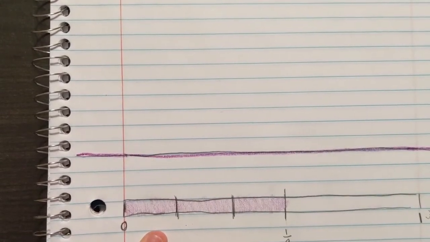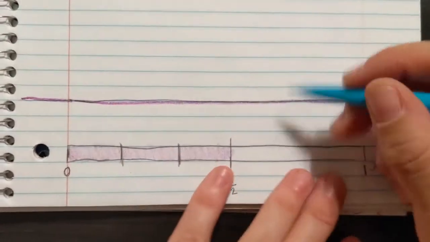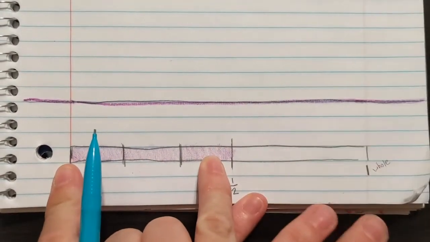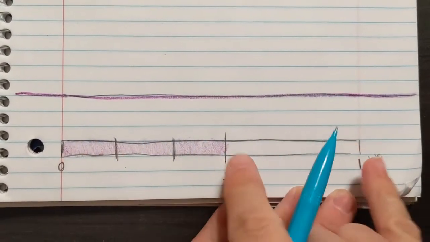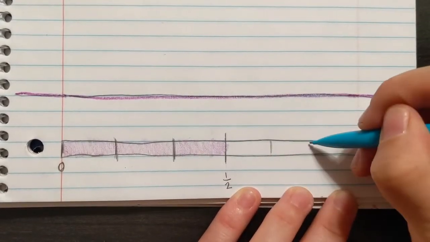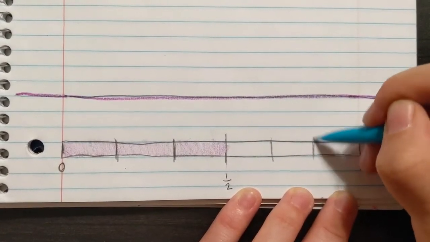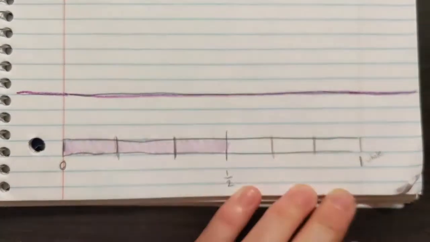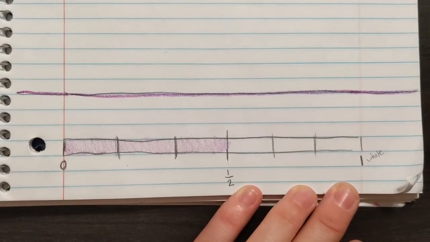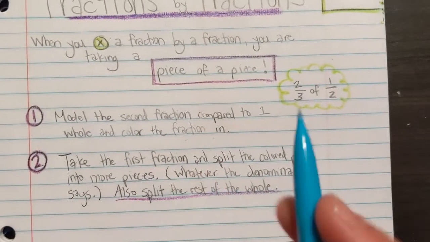I sure do. But it also says, also split the rest of the whole. So I got to do the same thing over here, which means if this half has 3 pieces, then this half needs to have 3 pieces. So we can do the same thing. I like my cuts to come outside of the line a little bit. You don't have to do that. I just like to do that. Okay, so I have officially done that. I have split all of those things. Okay, let's move on to step number 3.